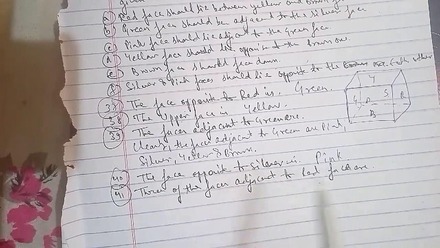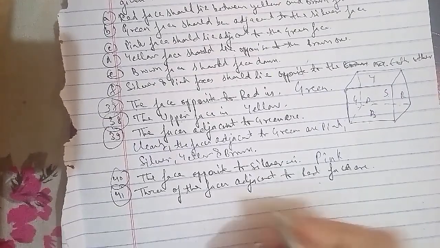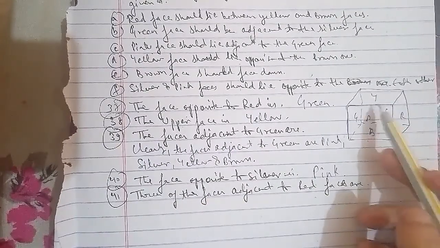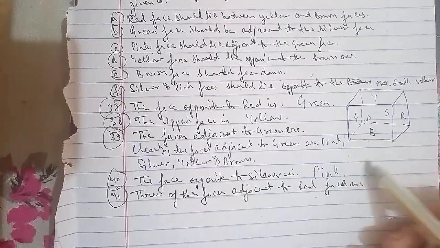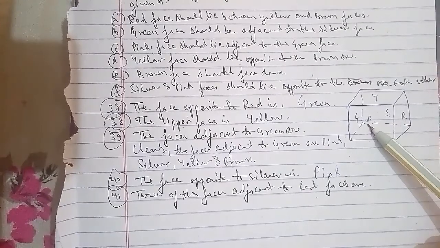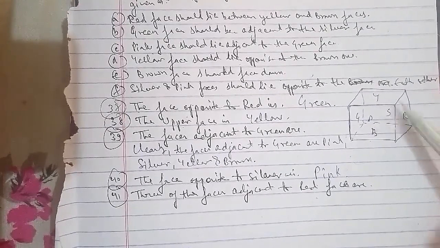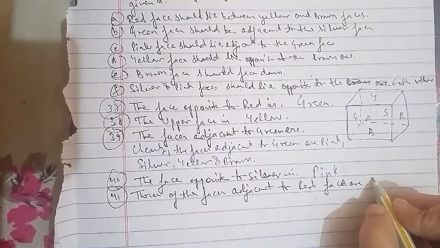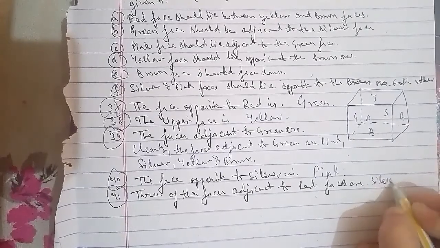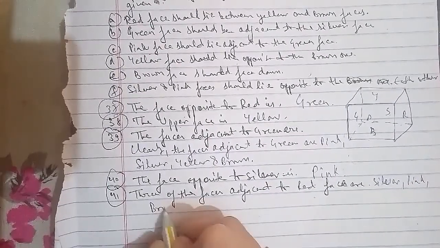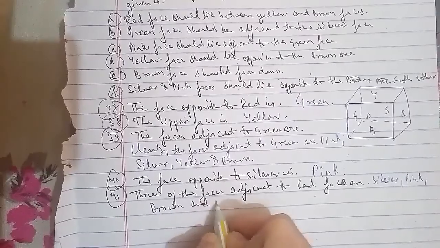The faces adjacent to red, as you can see here, are silver, then pink, then brown, and then yellow.